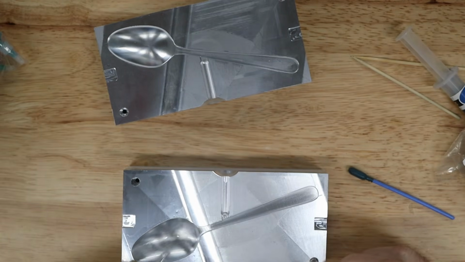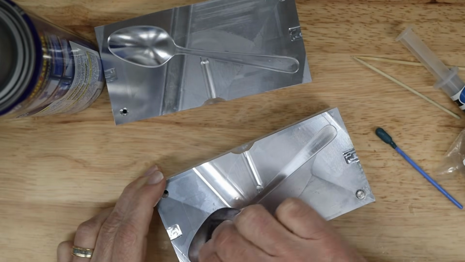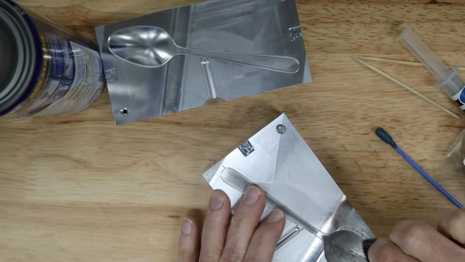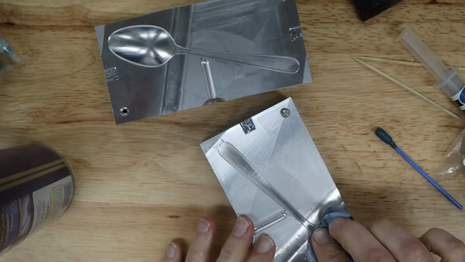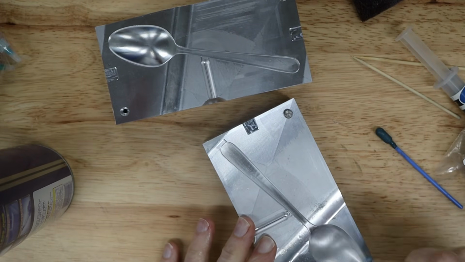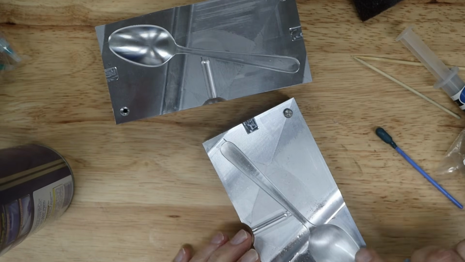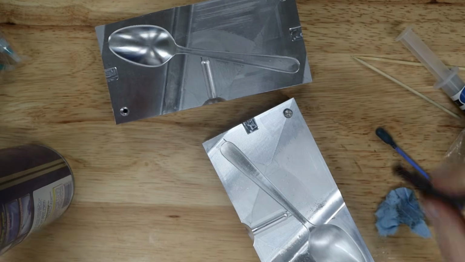Okay, I'm going to start with a piece of Scotch-Brite that I have here. And that does get rid of the tool marks. There's some still there. Of course, it adds scratches, which I'll be able to polish out.